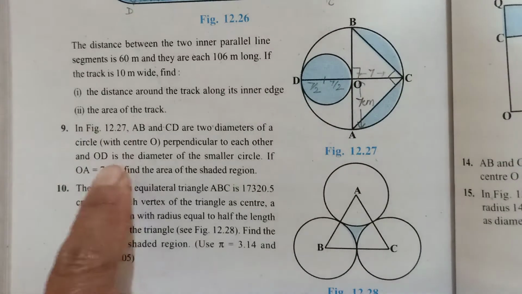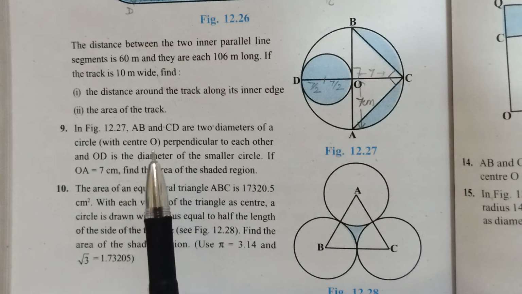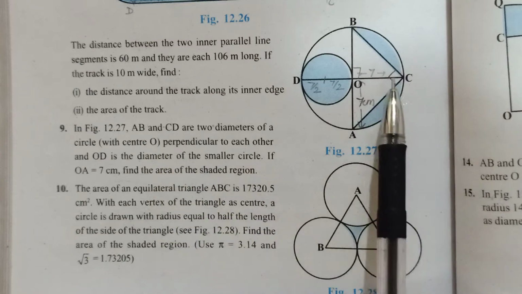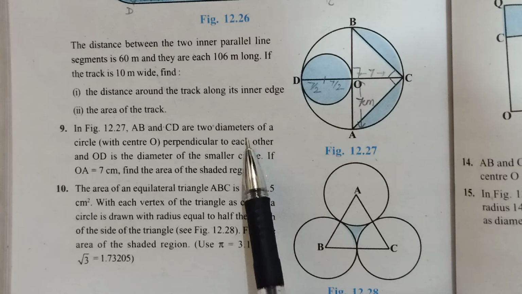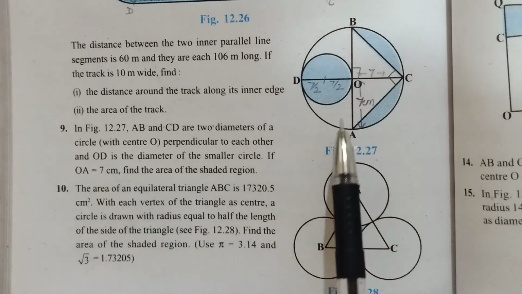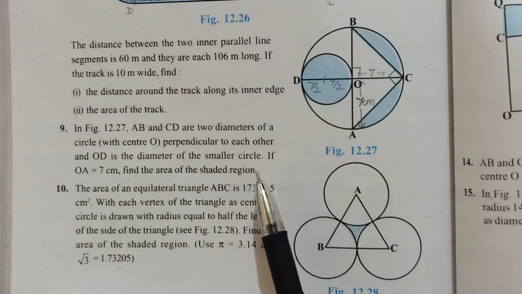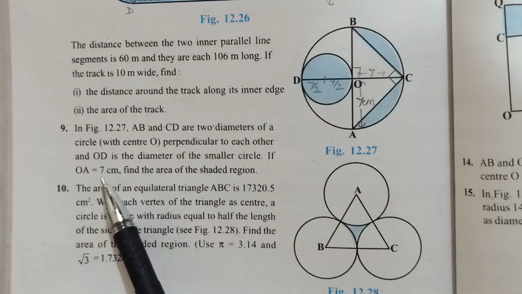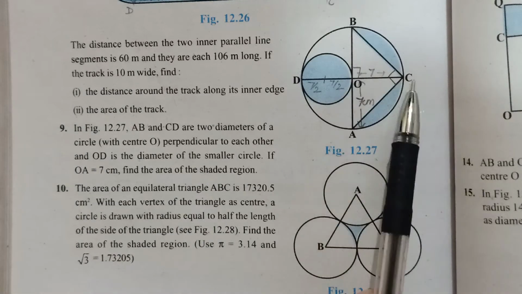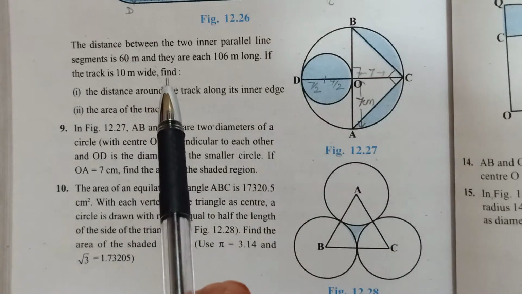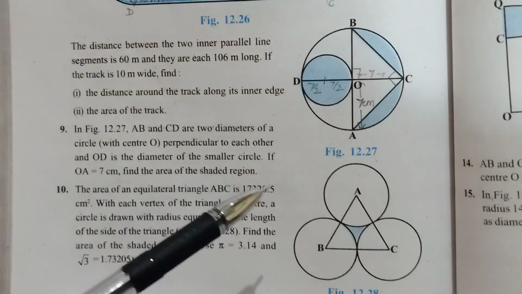Alright, now for the 9th question, children, they are saying that AB and CD are two diameters of a circle with center O. They are perpendicular to each other. Okay, AB and CD, 90-degree angle here. And OD is diameter of another smaller circle here, right? If OA is 7, OC, OB, OD all will be 7 each. Right? This is the same circle we are talking about. You have to find the area of the shaded region.